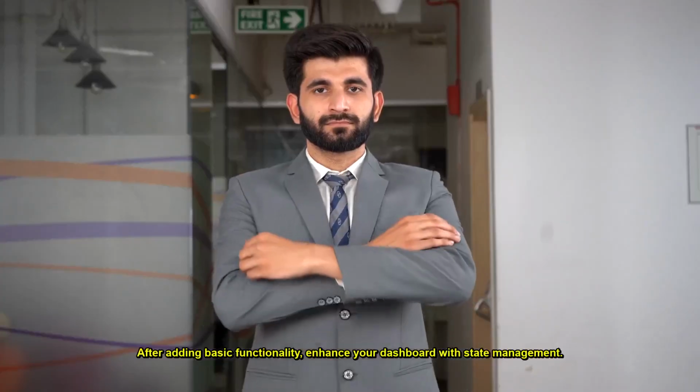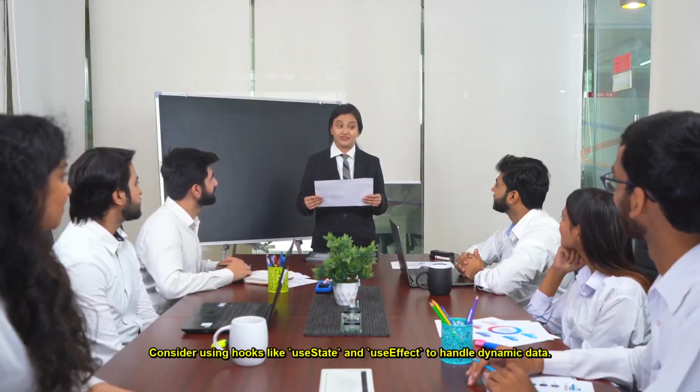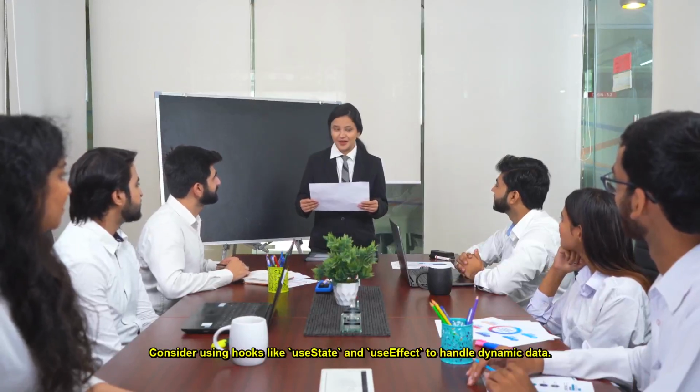After adding basic functionality, enhance your dashboard with state management. Consider using hooks like useState and useEffect to handle dynamic data. For a more structured approach, look into using Redux or Context API for state management. As you finalize your dashboard, take time to customize the styling of Ant Design components.